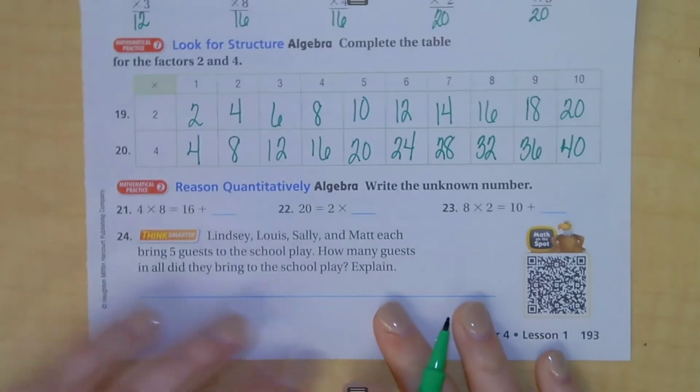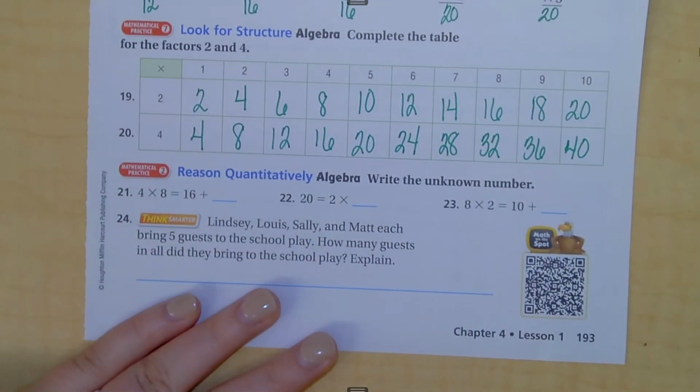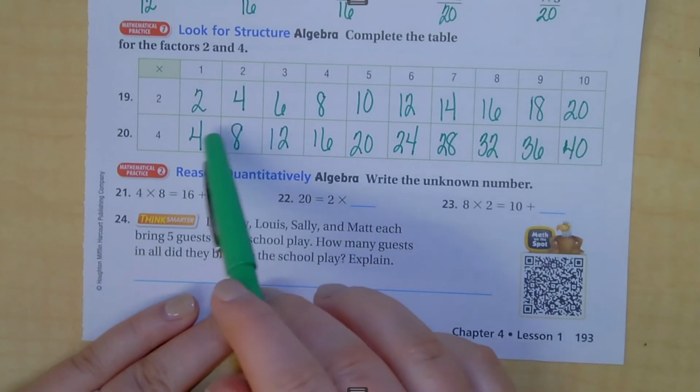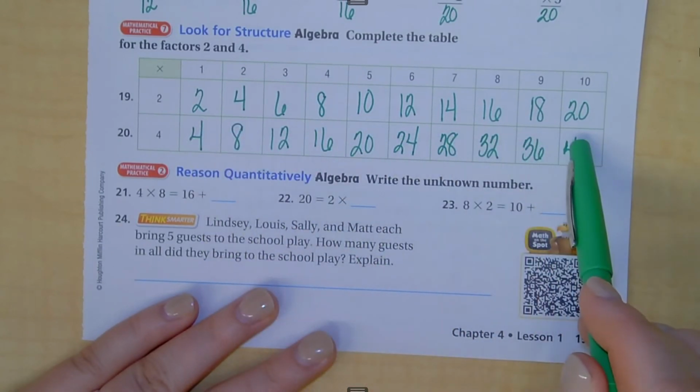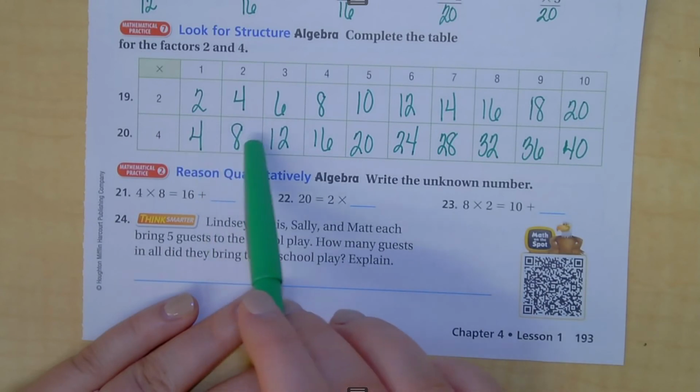Now, look at the products on your 4 row. What patterns do you notice? First off, I notice that they are all even numbers. All these 4's products are even numbers. The second thing that I notice is that they are skip counting by 4.